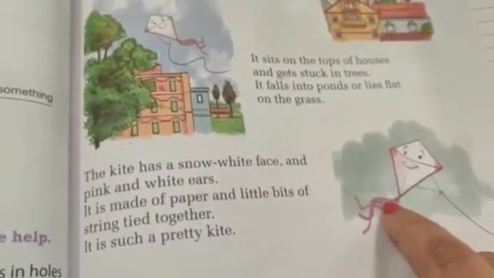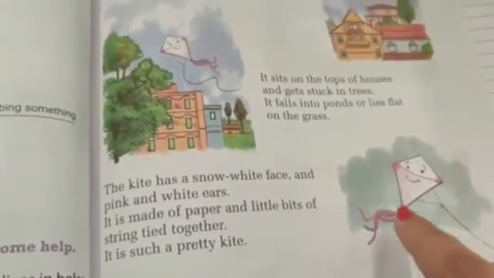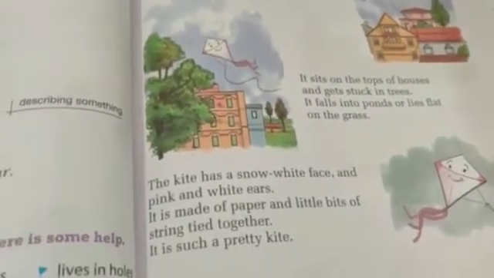And where are the strings? Here are those strings tied together, in which earlier they say that it wags its tail. Where is the tail? Here. The string that is attached, the author is calling it its tail. Let's turn the page.